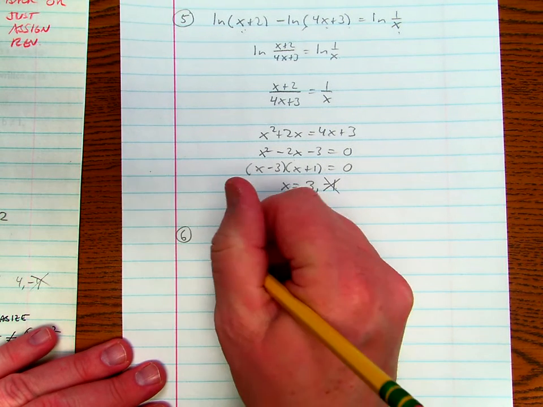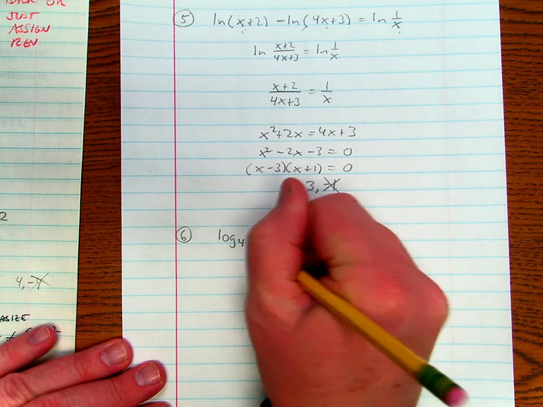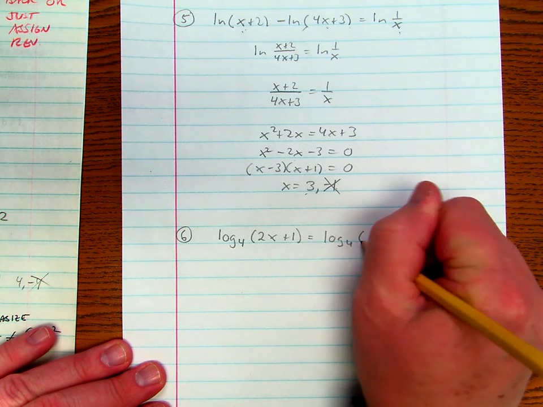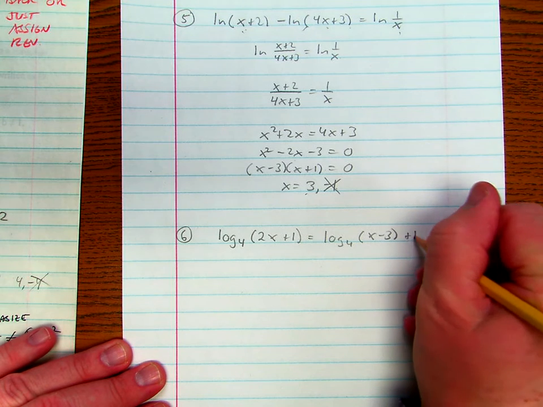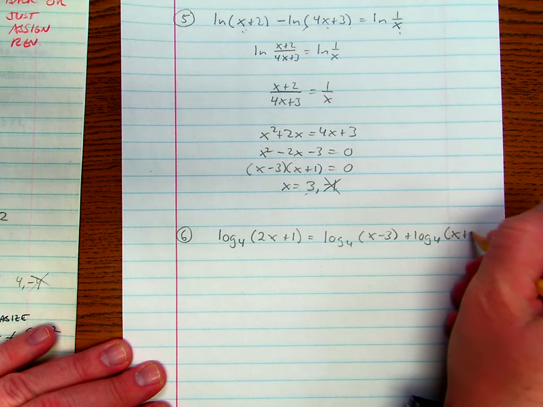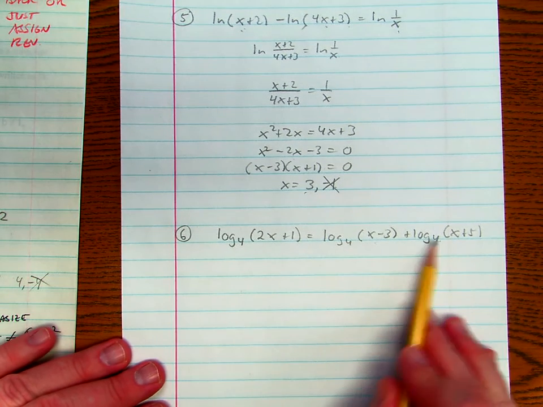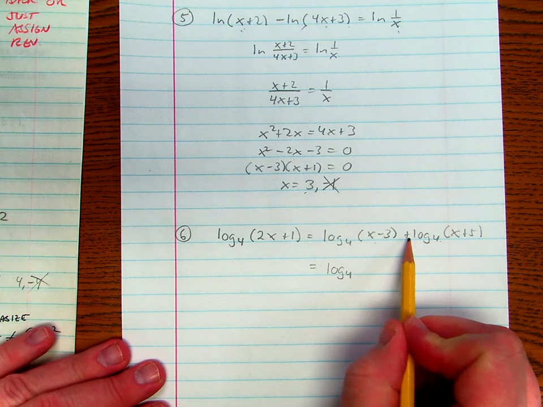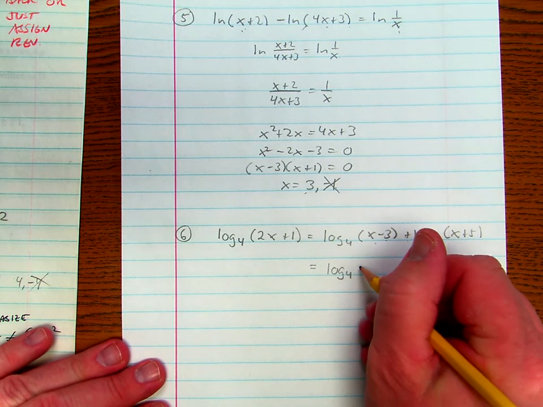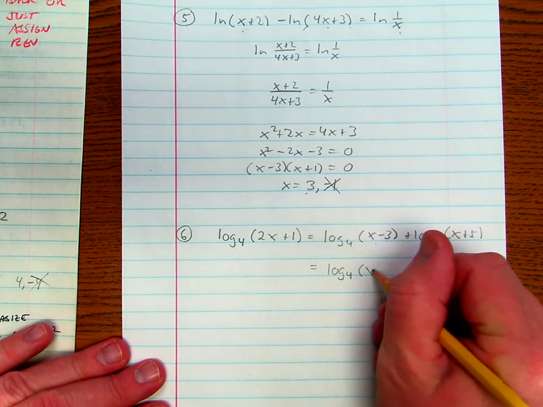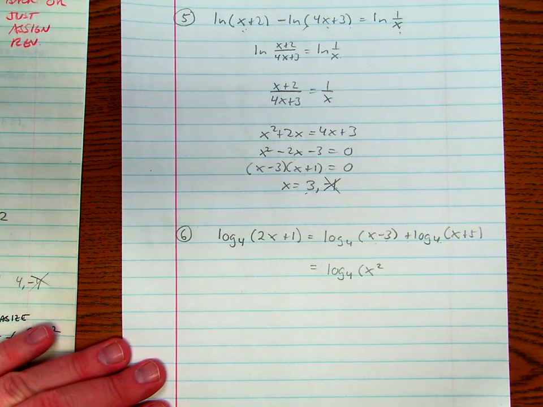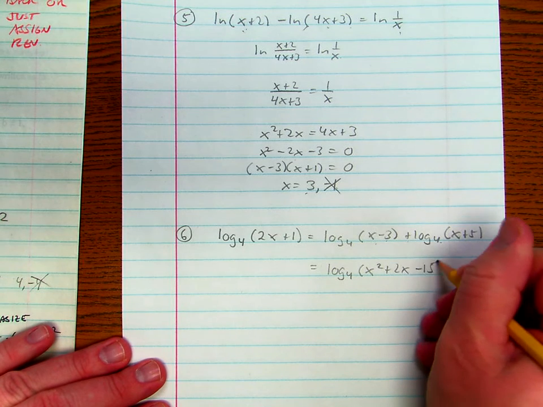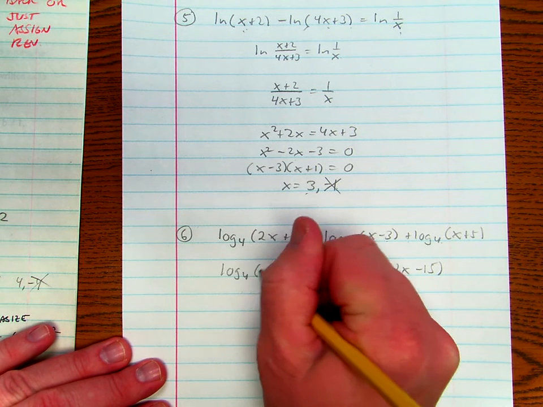Okay, number 6. We have multiple logs on the right-hand side. They need to be condensed. If that's a plus, it means these guys have to be multiplied, and I'm going to FOIL this out here. So condense and FOIL at the same step. So it'll be x squared plus 5 minus 3 is a plus 2x minus 15. We are good on the left.